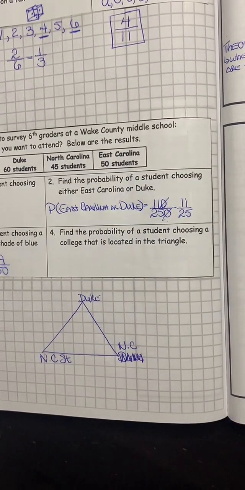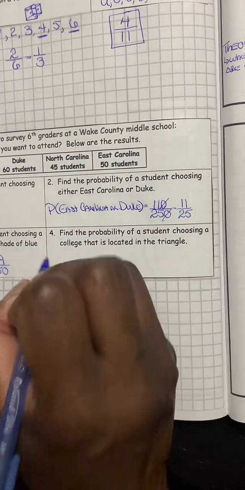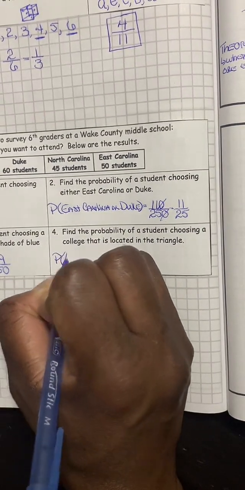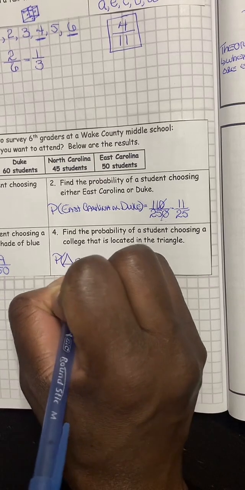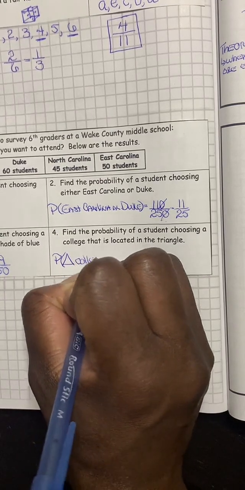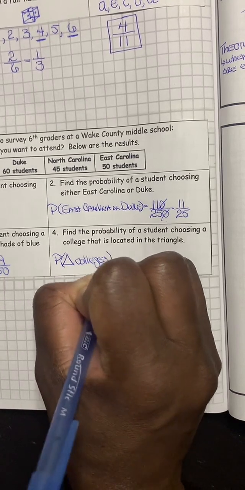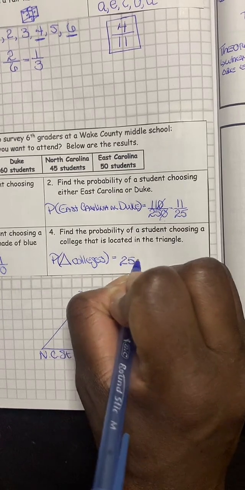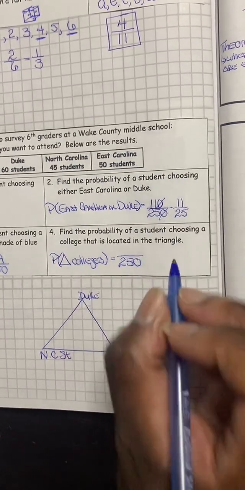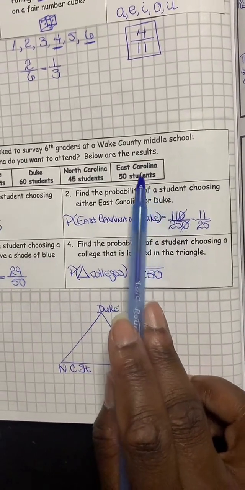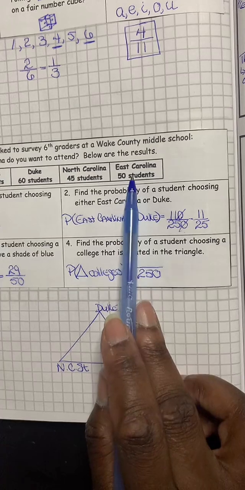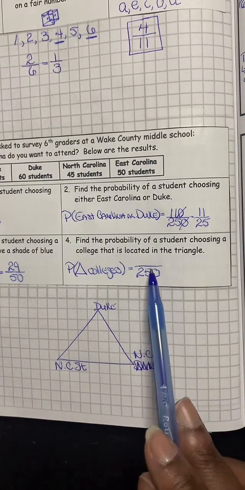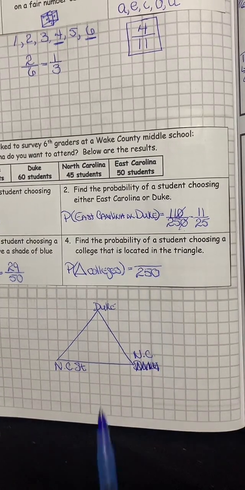So let's just think about it. I'm doing the probability of triangle colleges, or colleges in the triangle. So if there's a total of 250 students, and we know 50 of them want to go to East Carolina, and East Carolina is not part of this triangle, so it's going to be what out of 250?